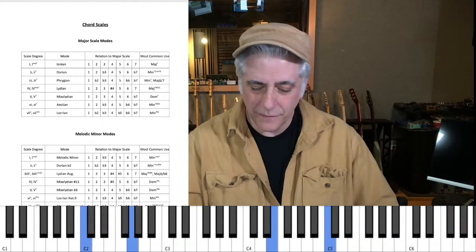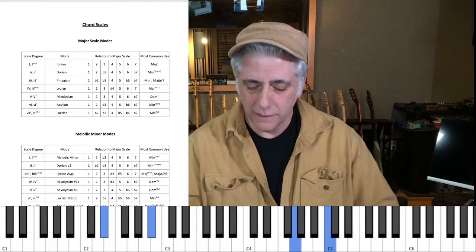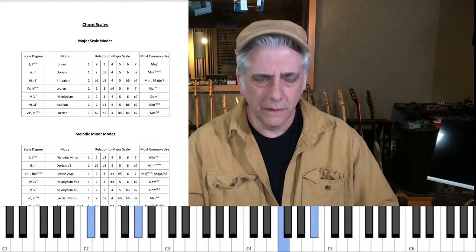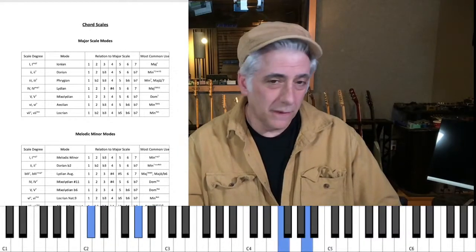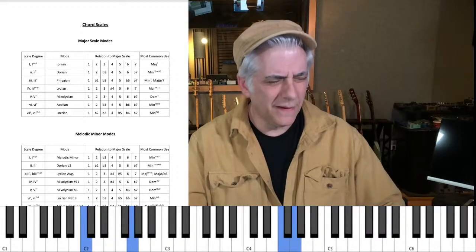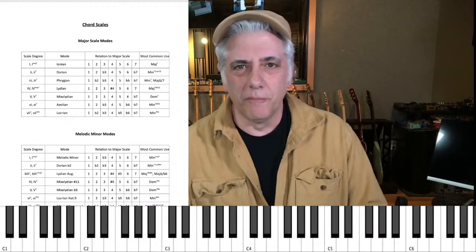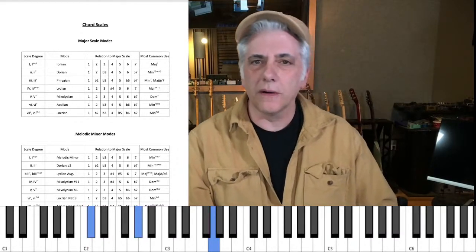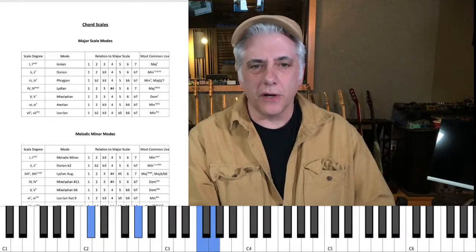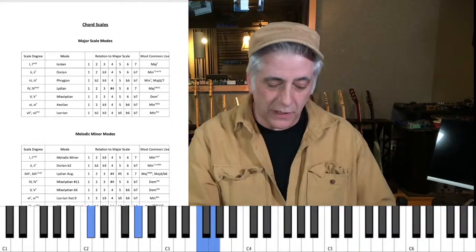And I could go up to that, which would be different. So there are other types of modes. If I play the sharp 4 and I add in the major third, there are other modes that would have that sharp 4 and the major third in there, like this.